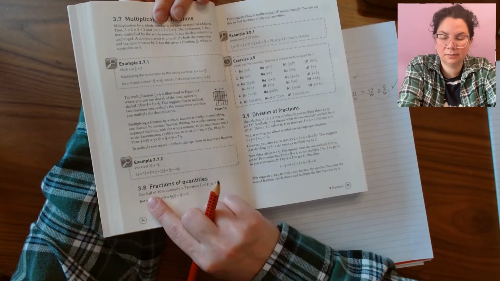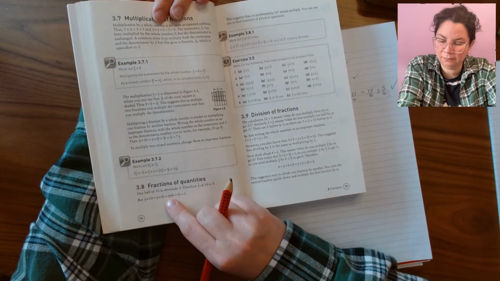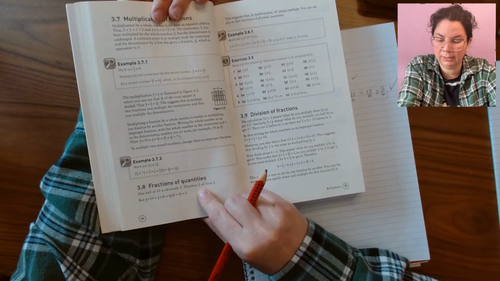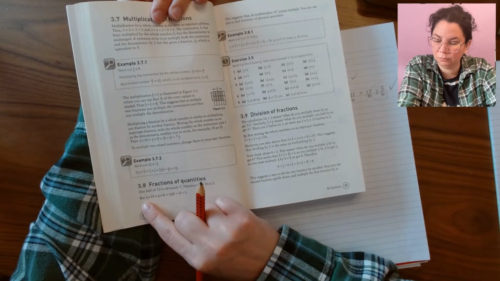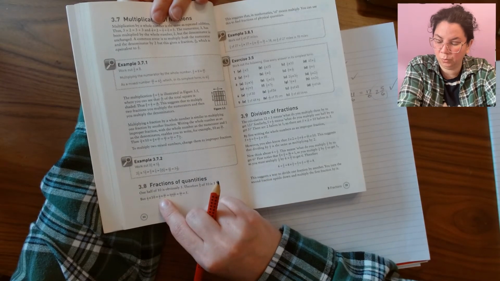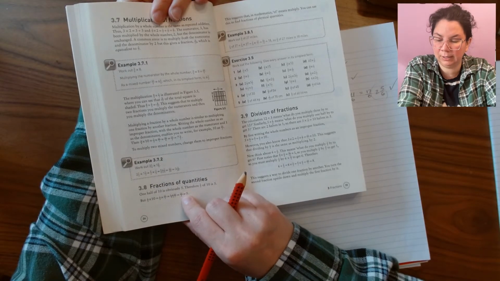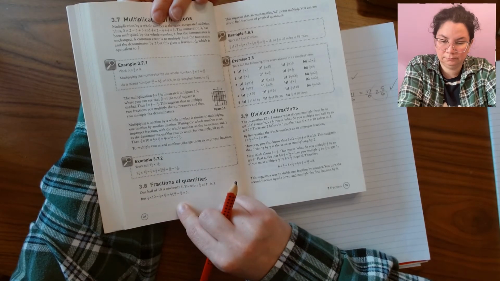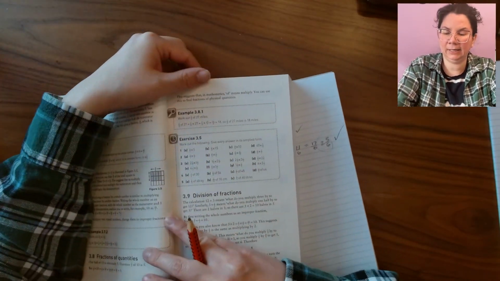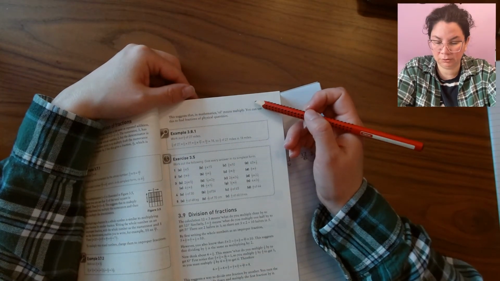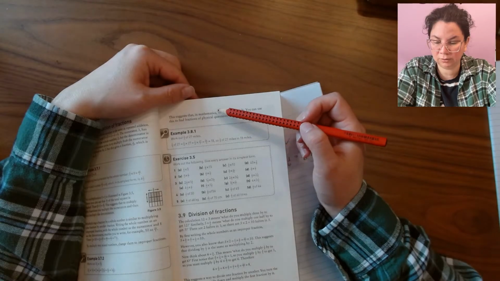Okay, fractions of quantities. 1/2 of 10 is obviously 5. But 1/2 times 10 equals 1 over 2 times 10 over 1, which is 10 over 2, which is 5. This suggests that in mathematics, "of" means to multiply. You can use this to find fractions of physical quantities.